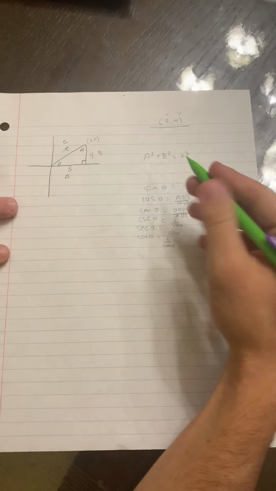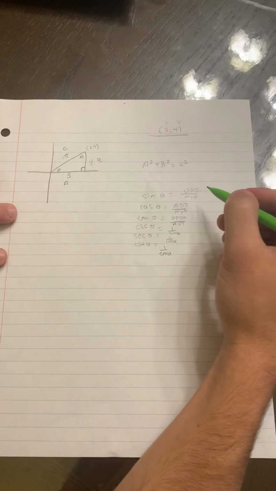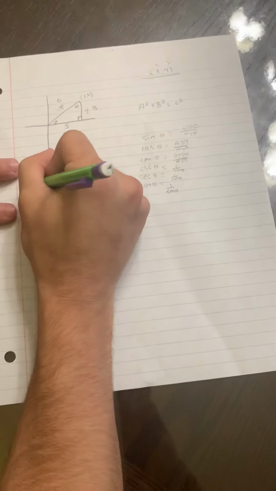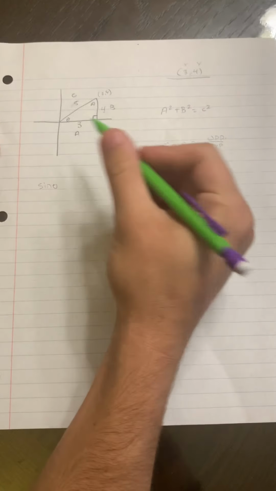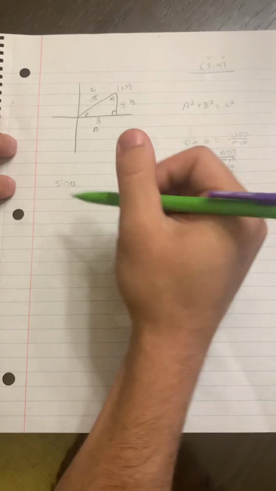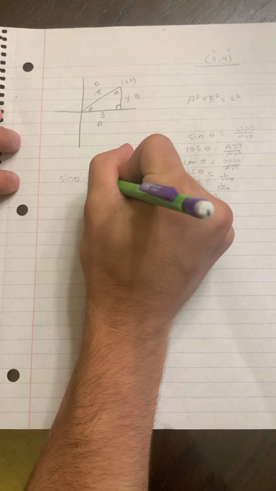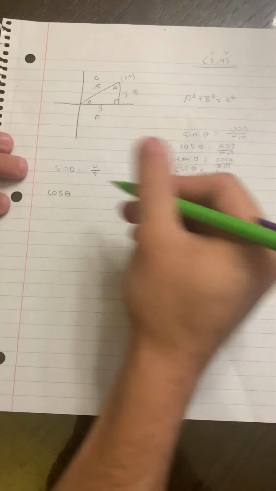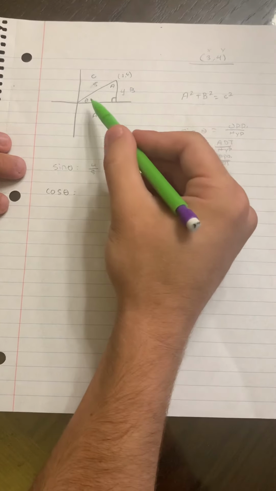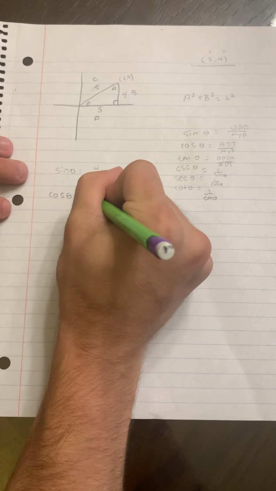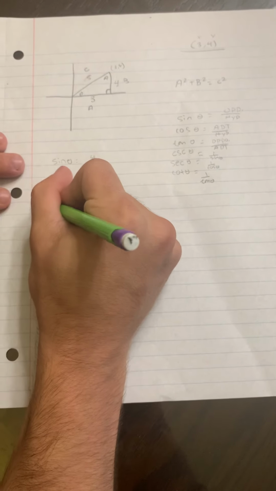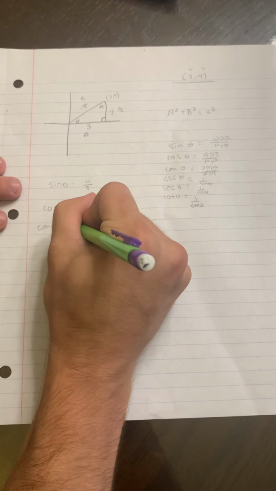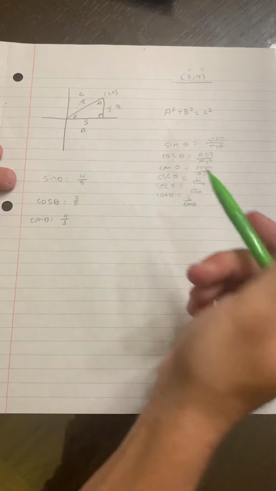Okay? So now that we know what all these are and how to get them, now we just really gotta plug it in, right? So sine theta, we'll start over here. Sine theta equals opposite over hypotenuse. So 4 over 5. Cosine of theta equals adjacent over hypotenuse. So 3 over 5. Tan of theta equals opposite over adjacent. So 4 over 3. And this is where it gets a little interesting.